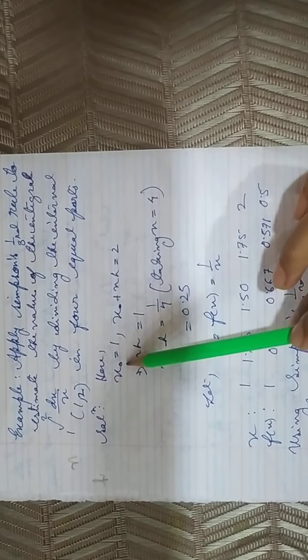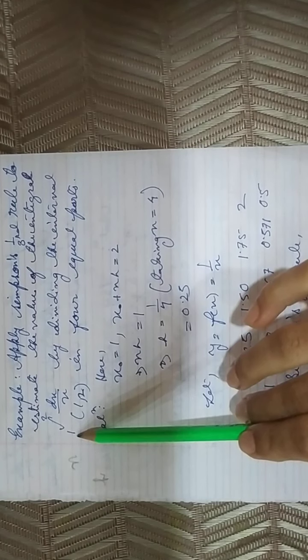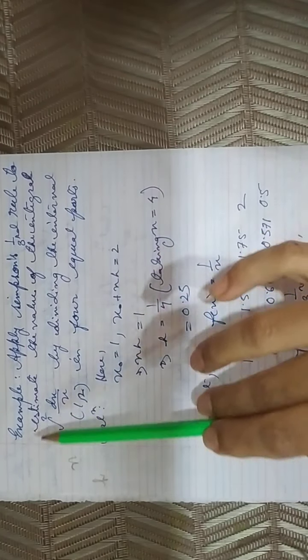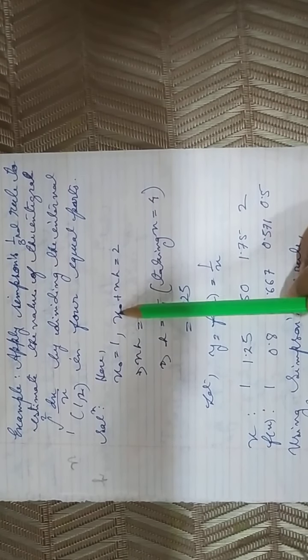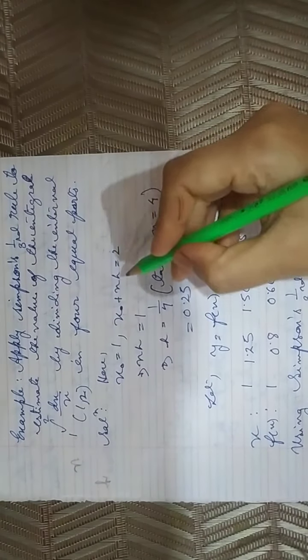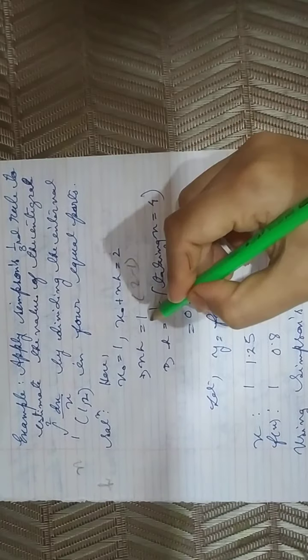Solution. Here small x0 is equal to 1, the lower limit of the definite integral, and the upper limit, x0 plus nh, is equal to 2. If you remember, we have already discussed that the lower limit is denoted by x0 and the upper limit by x0 plus nh. Putting x0 equal to 1, we get nh is equal to 2 minus 1, which is 1. And small n, the number of parts, is given as 4. Taking n equal to 4, h will be 1 by 4, ultimately 0.25.